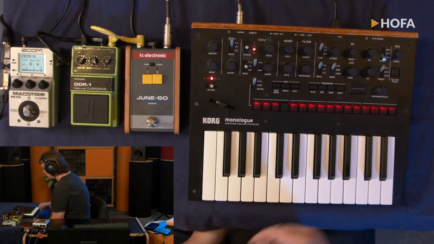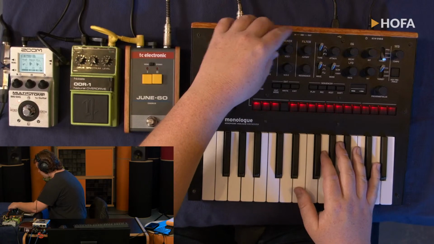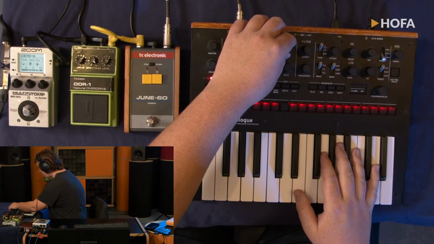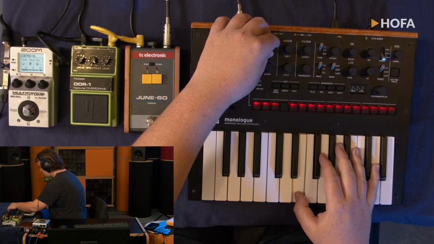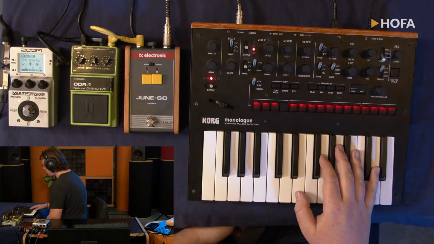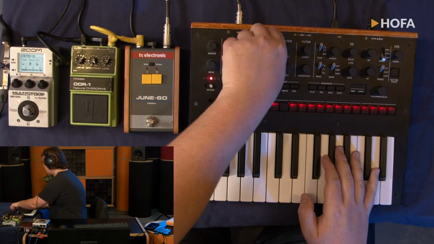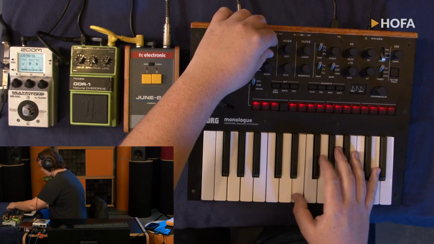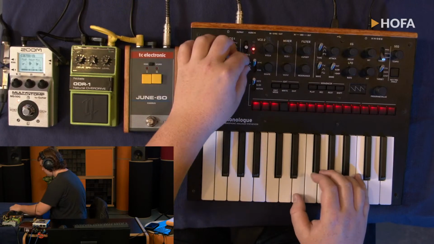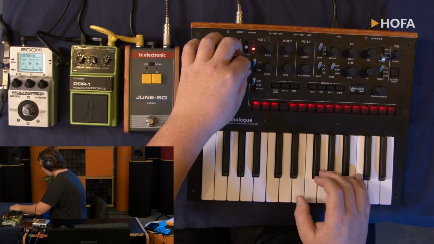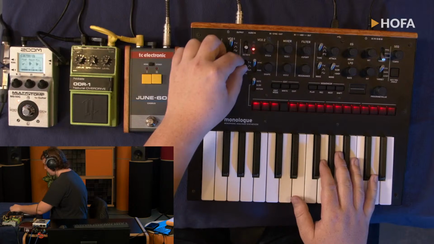Then we have the second oscillator, which actually has some more options. So let's solo that. We have a pitch knob to actually pitch the sound how we want it. Yeah, we can also switch our waveforms.